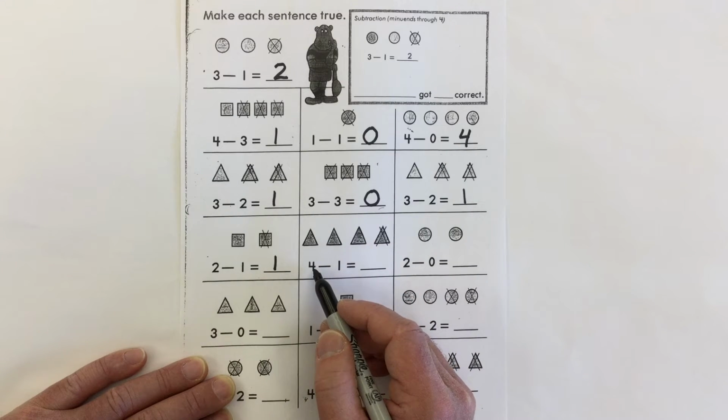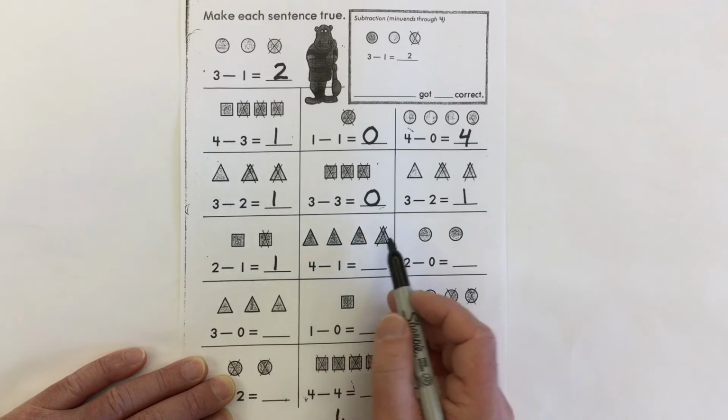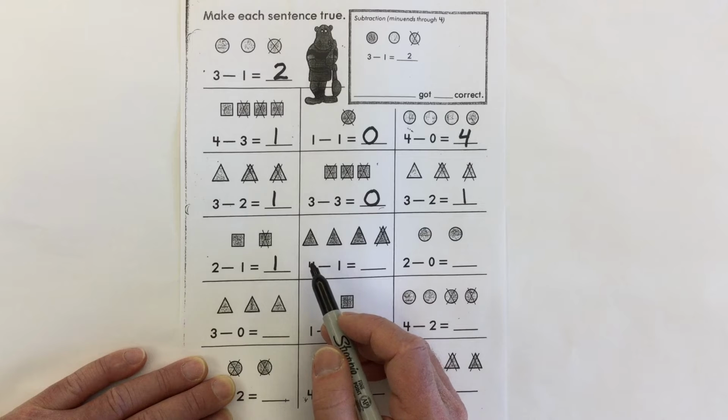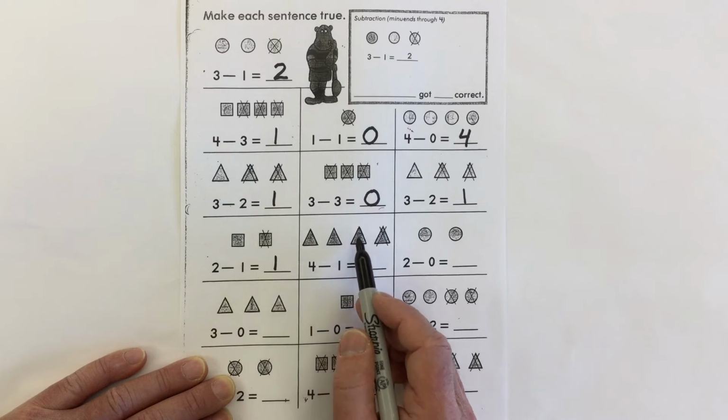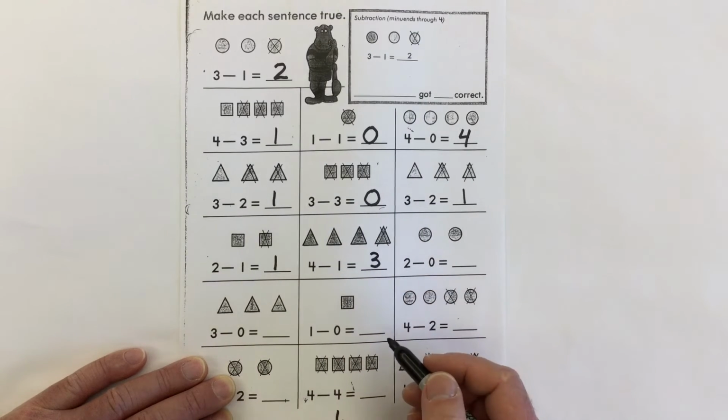Here we have 4 triangles, 1, 2, 3, 4. 1 of them has been X'd out. What do we have left? Triangles with no X's. 1, 2, 3. 4 take away 1 is 3.